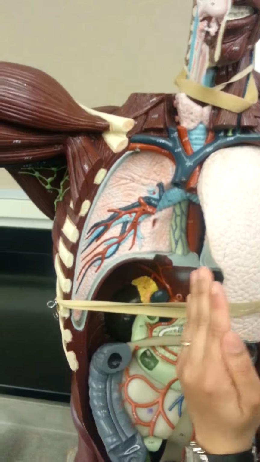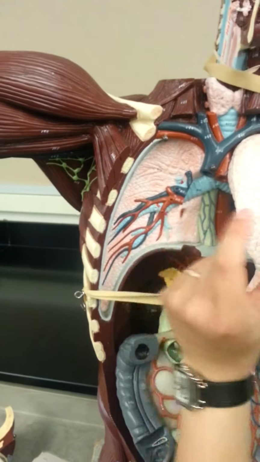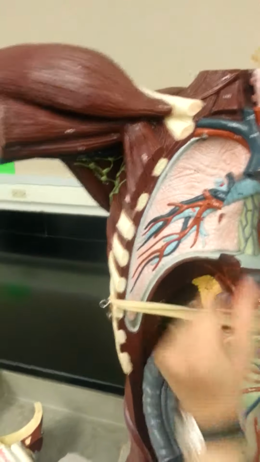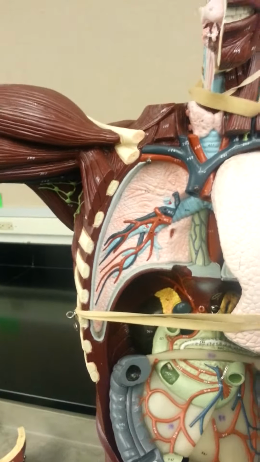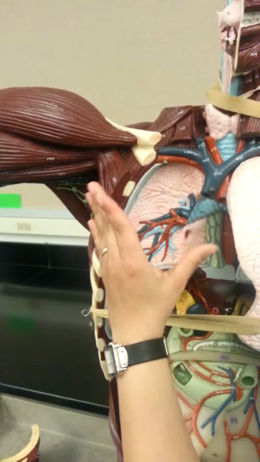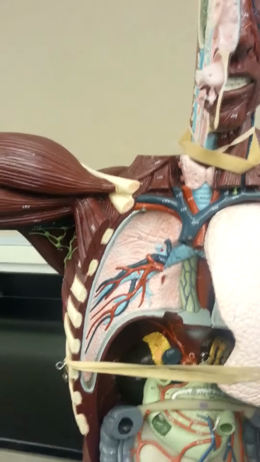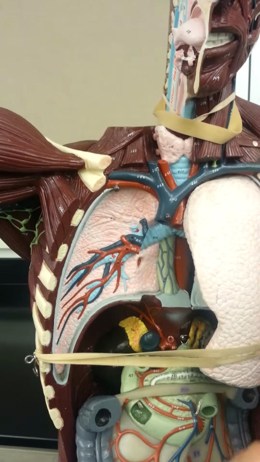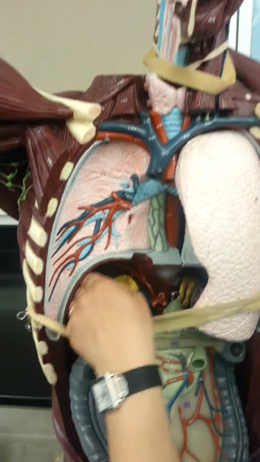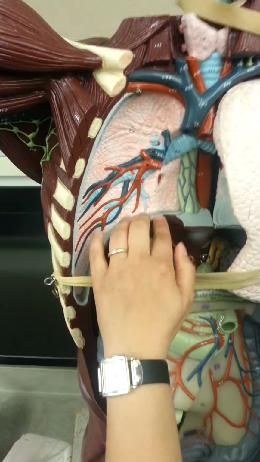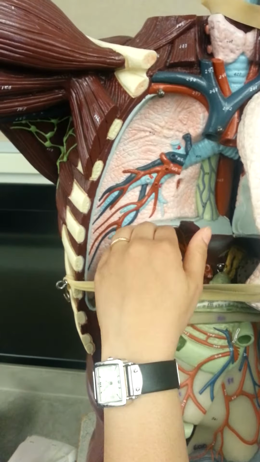In between those, there is a space, and that space is called the pleural cavity. It's filled with fluid, which reduces the friction on the lungs when they are moving in and out. And then we have the diaphragm, which is a muscle.